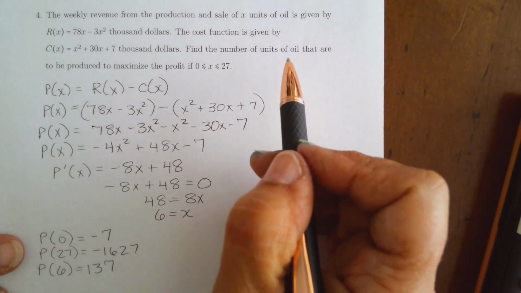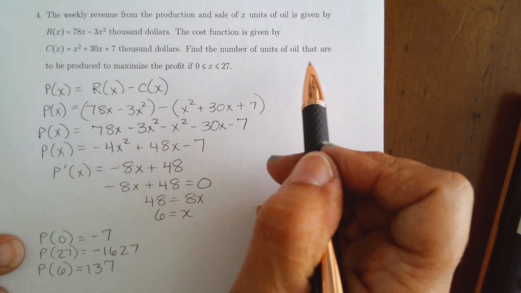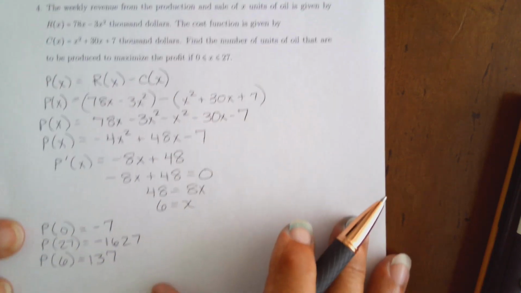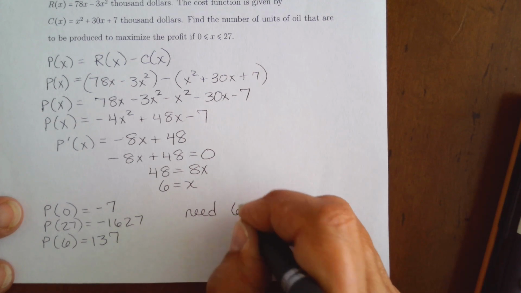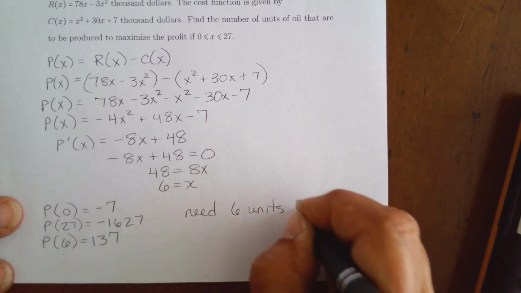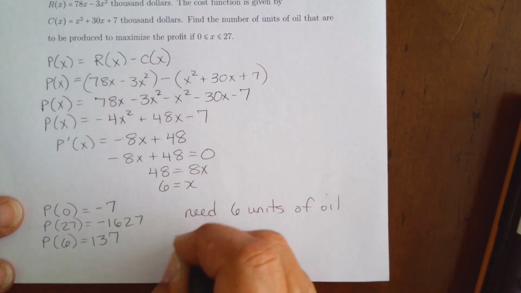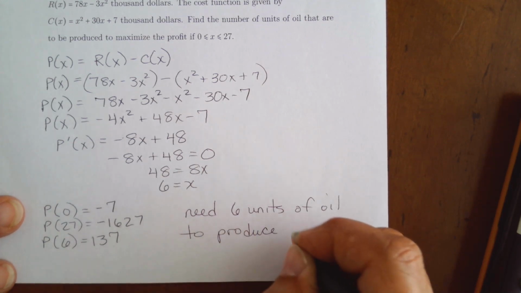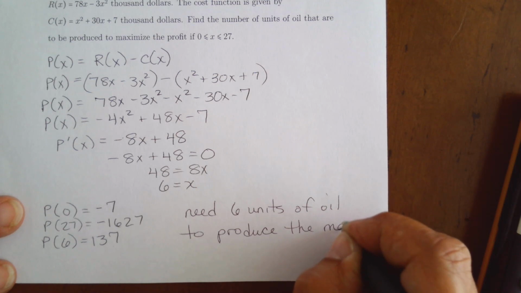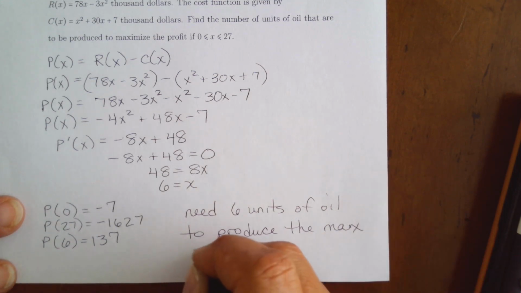Find the number of units of oil that are to be produced to maximize the profit. So we would need 6 units of oil to produce the maximum profit.